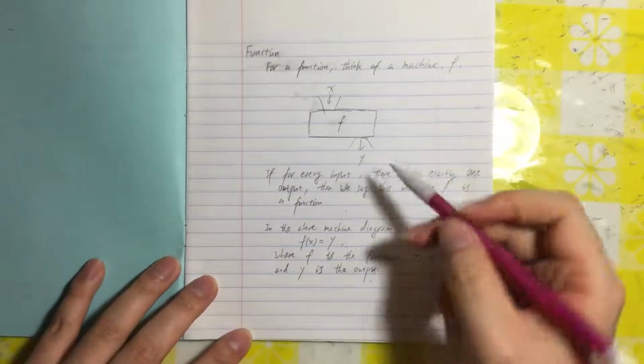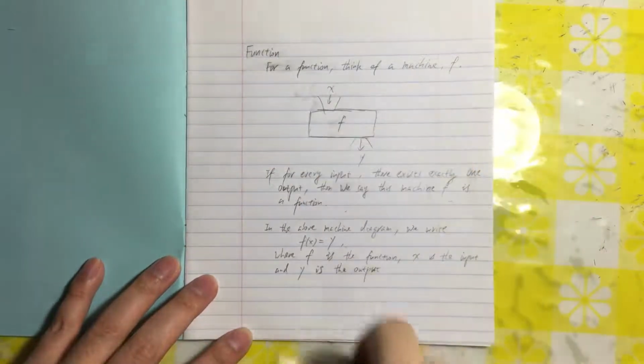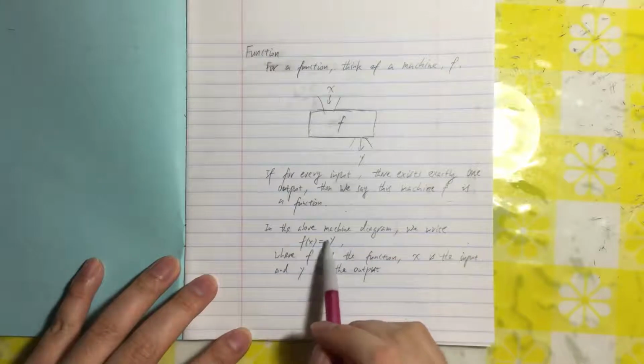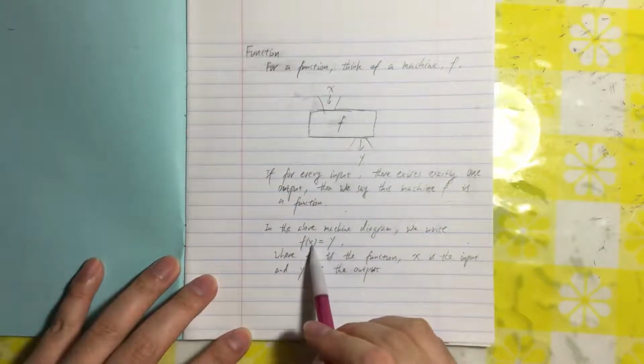In this machine diagram here, I input x and get y out. So I write f of x equal to y. X is the input, f is the function, and y is the output.